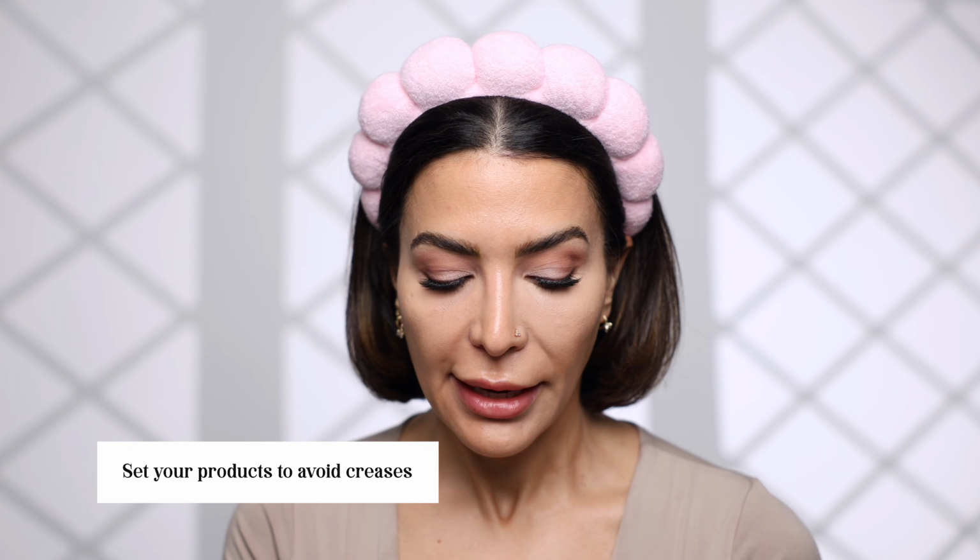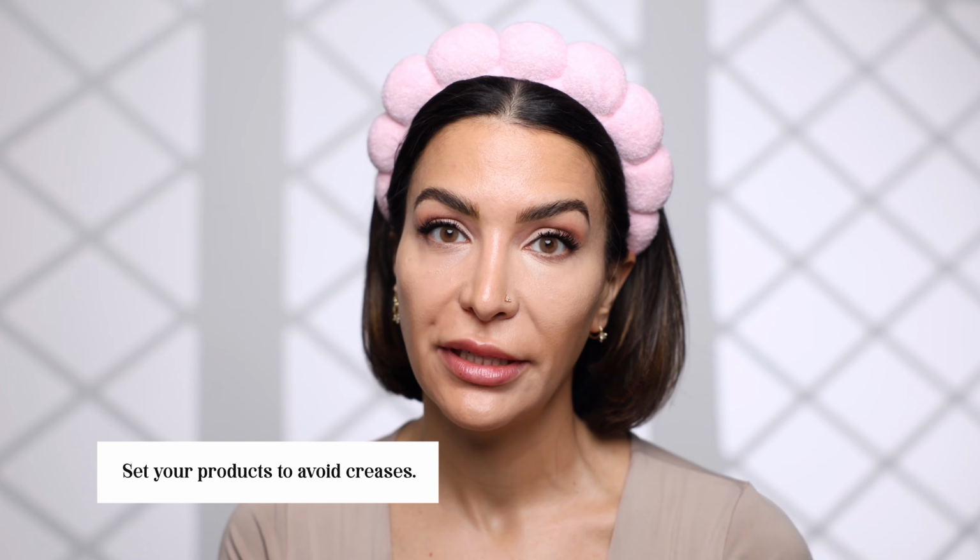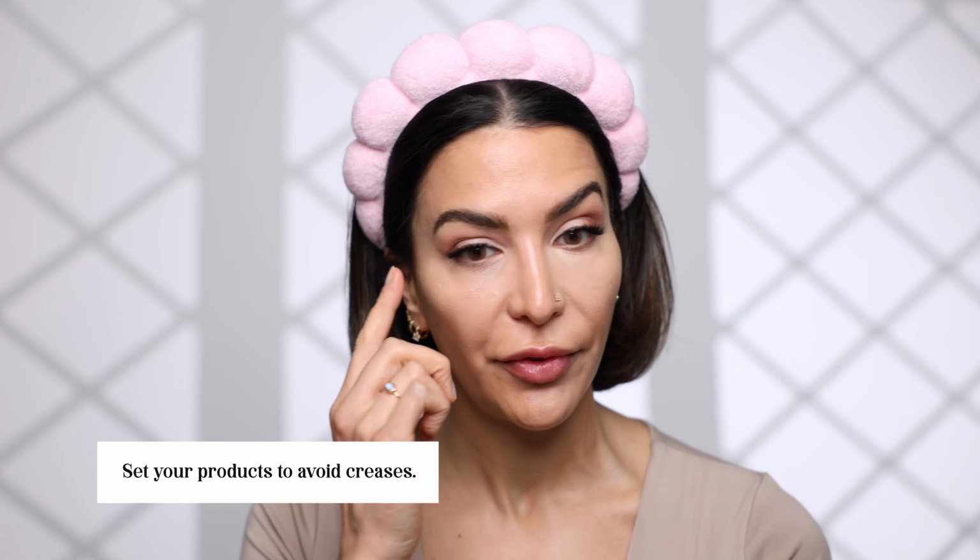Now, even when you're using a tinted moisturizer or a tinted serum, it's pretty important that you set your products still, because if you don't set them, they are going to crease, especially concealer, especially if you have any lines.